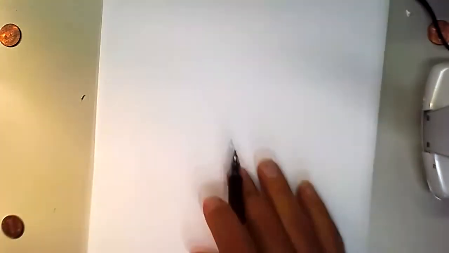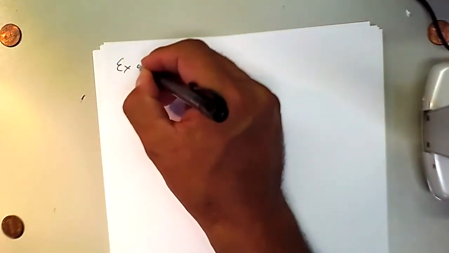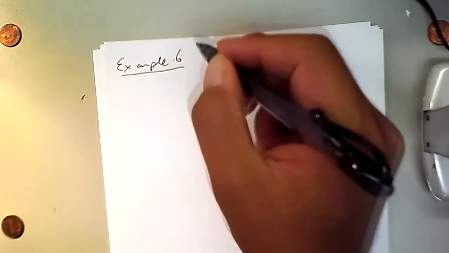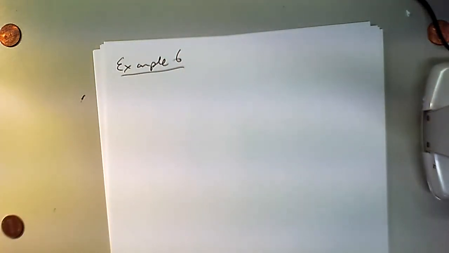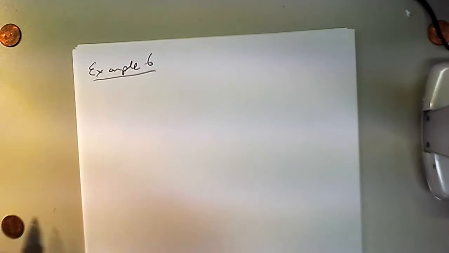Okay, new example. Boy, and they're getting harder as we go along. So the next example is example, boy, I already lost it. That's example 6. This is going to be much more complicated, I think. And I don't want to lose my page numbering. So this is going to be my page 9. Okay.